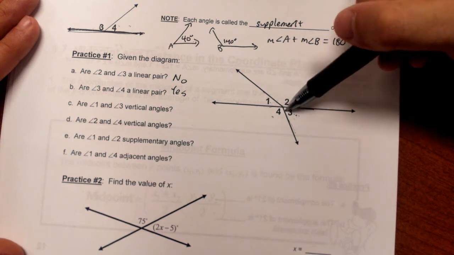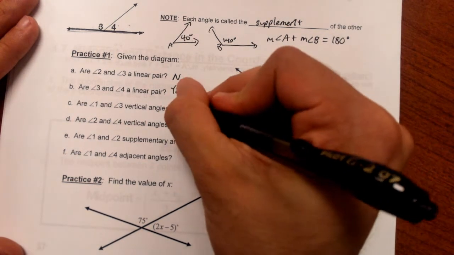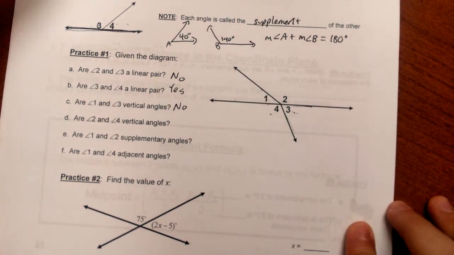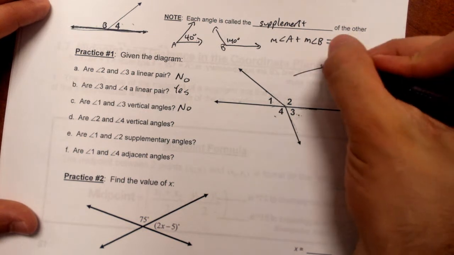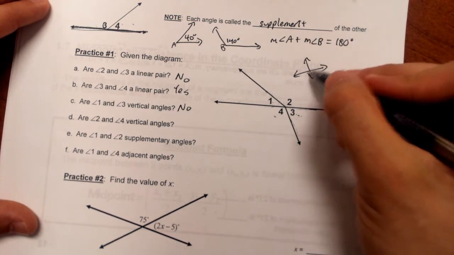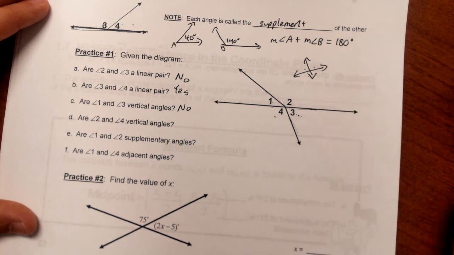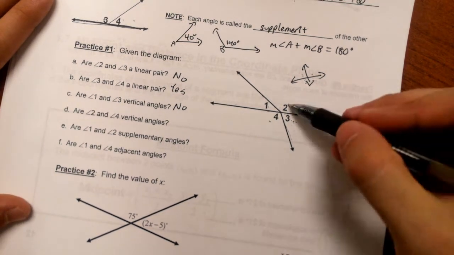It kind of veers out and then takes a jagged turn right here. So this is a no. It would have to be one line going this way and another line going right through it like that. That and that would be opposite rays, and that and that would be vertical angles, and then that and that would be a vertical angle. So are 2 and 4 vertical angles?